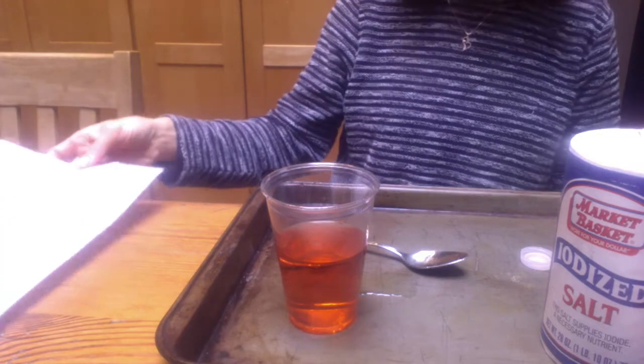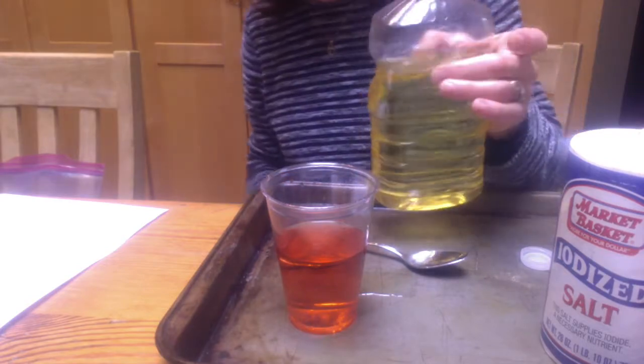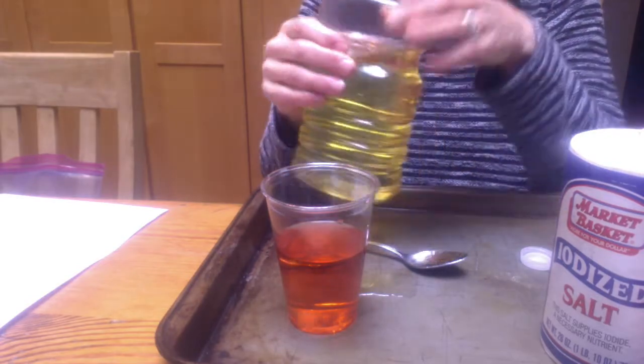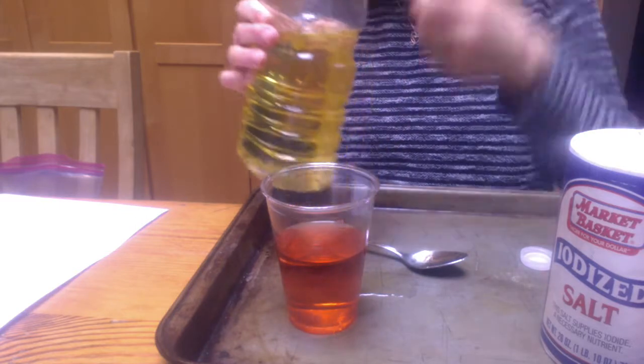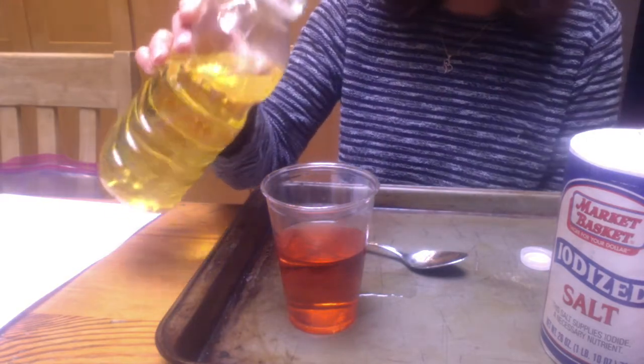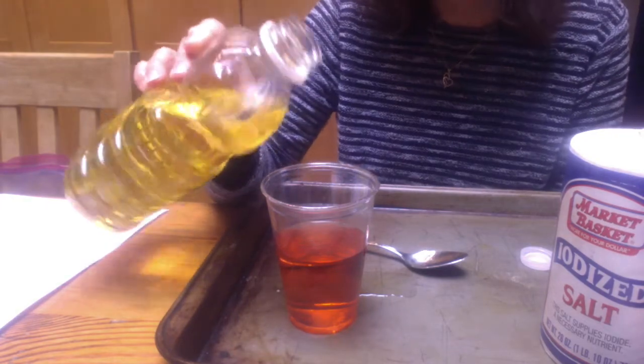Now we're going to look at another liquid. This is oil. You can use any kind of oil. I chose vegetable oil from my kitchen, but you could use baby oil, which is clear, or any kind of oil. I'm going to pour in a little oil on top, just to see what happens. What do you think is going to happen?